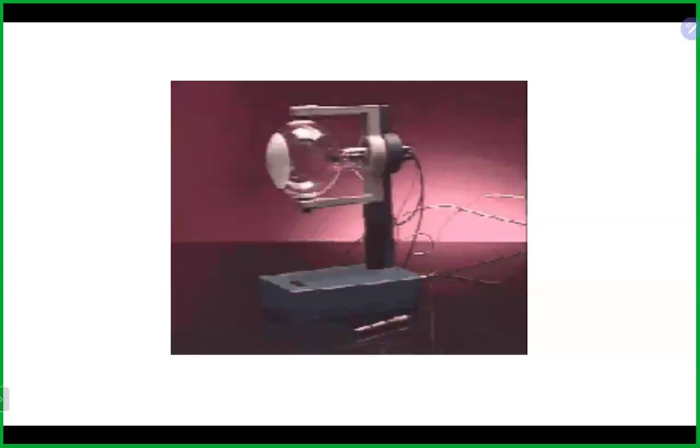This is a classic CRT tube here. Let's see if it'll play, maybe. And this one, I think, is the one.